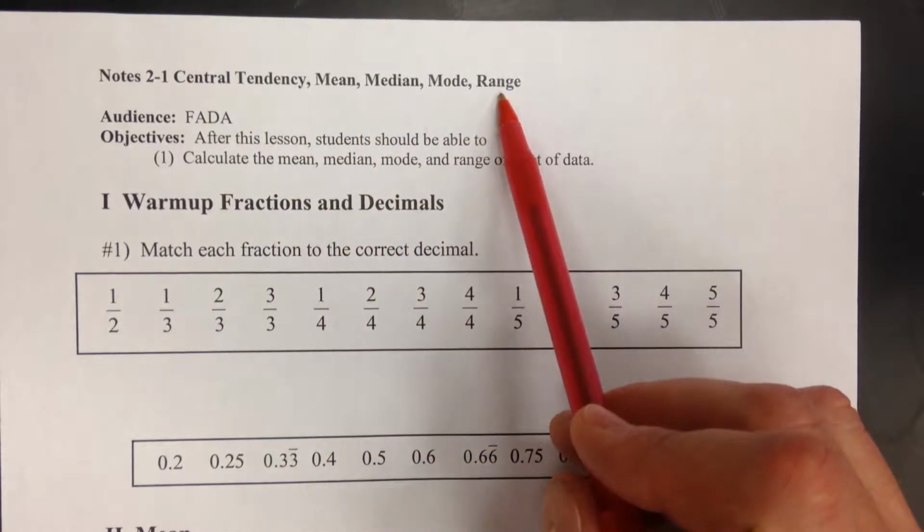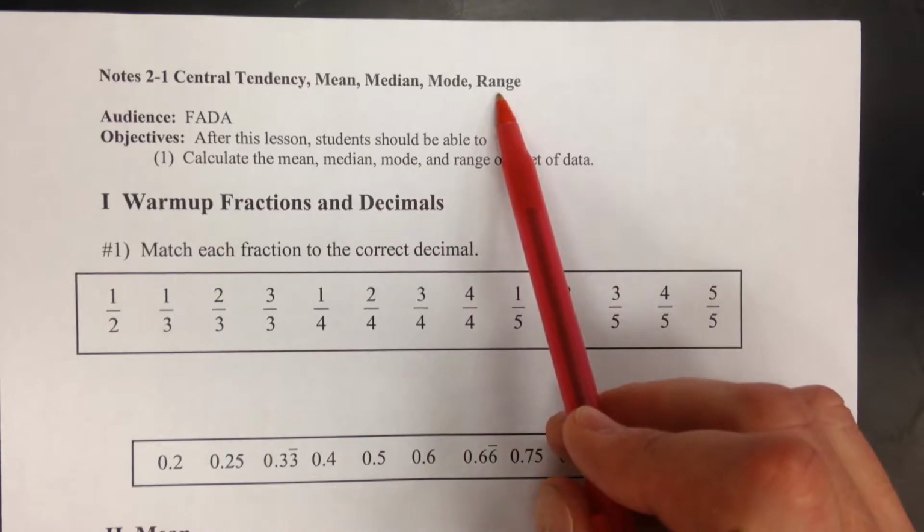And before we start, let me tell you your joke of the day. What did the tree say to the herbivore? And the answer is, leave me alone.